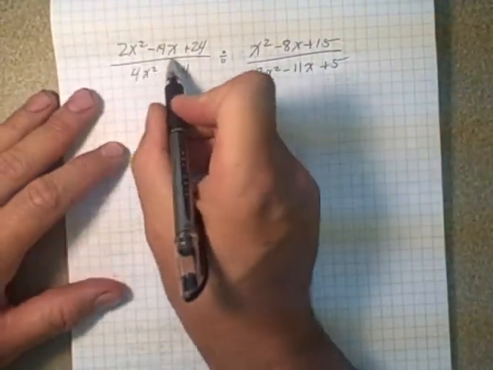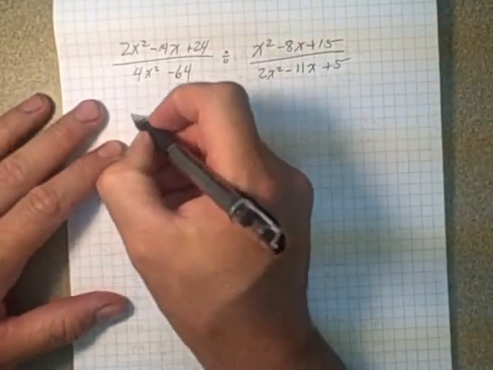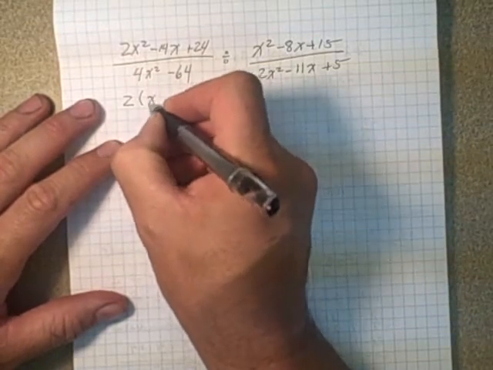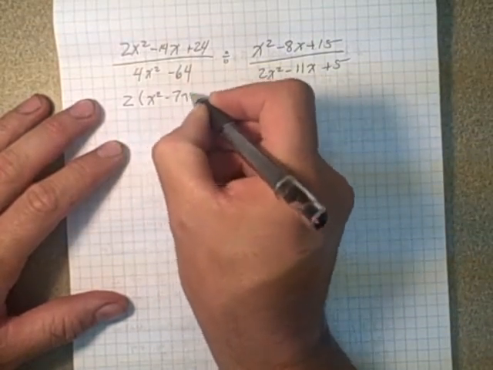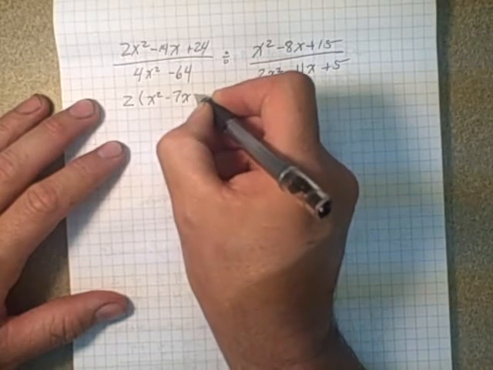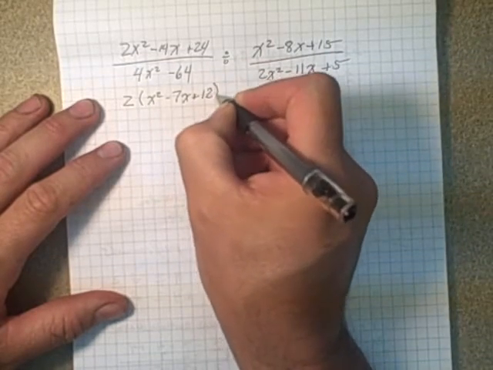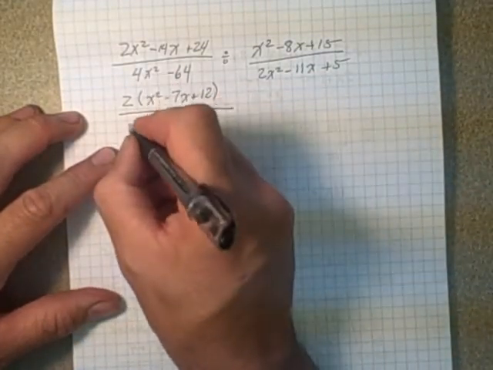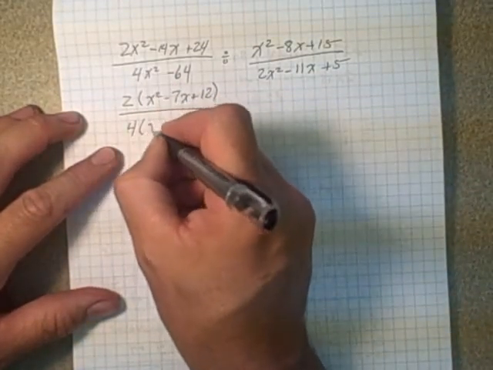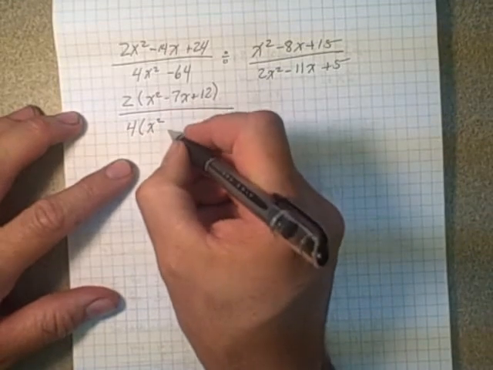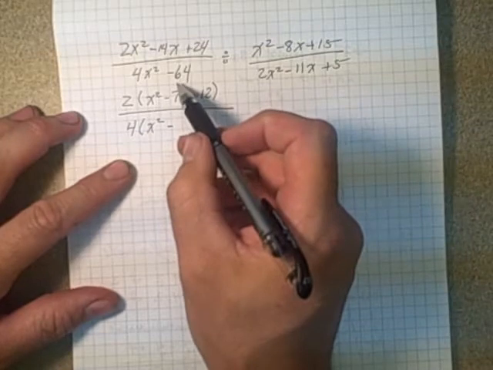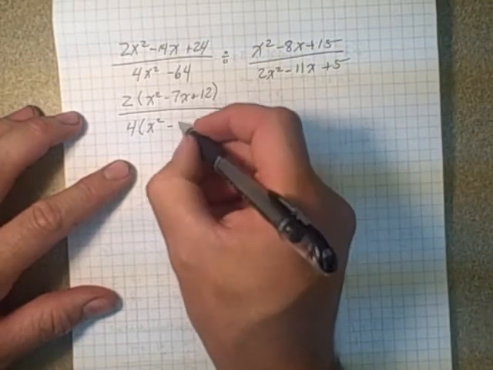So there's a common factor here on the top of 2. So take it right out. So that's x squared minus 7x plus 12. And there's also a common factor here of 4. So that's x squared minus, 4 into 64 would be 16.